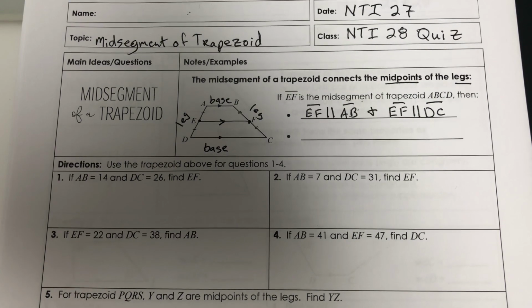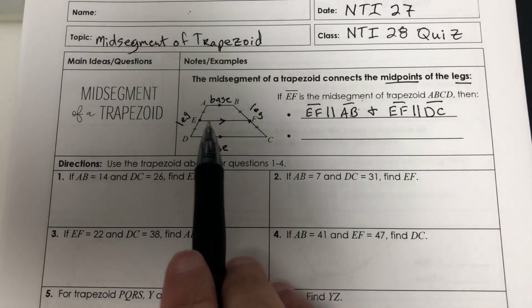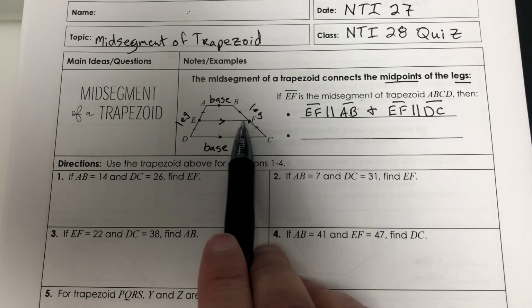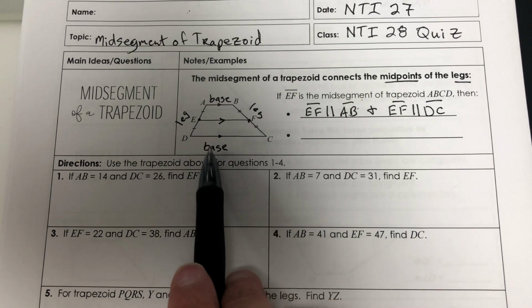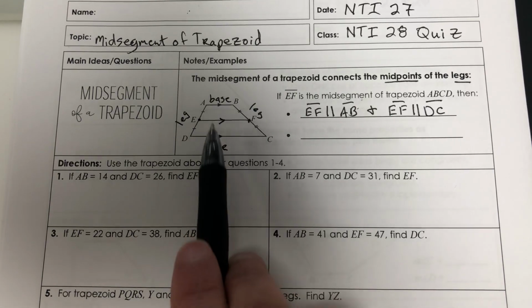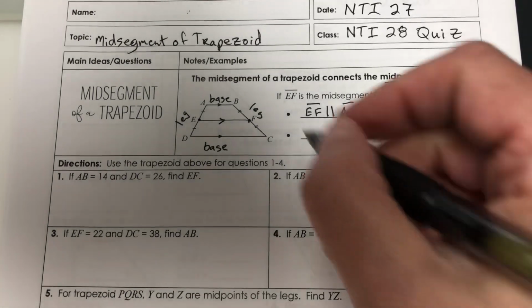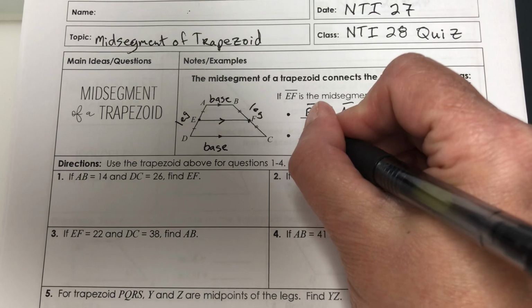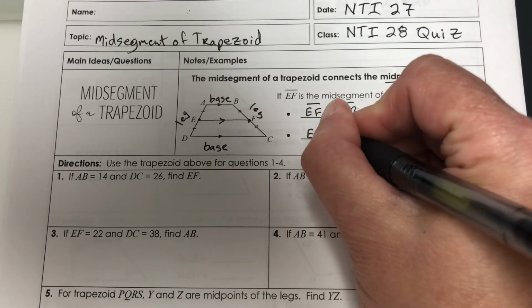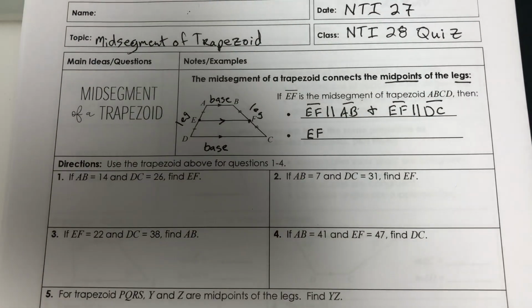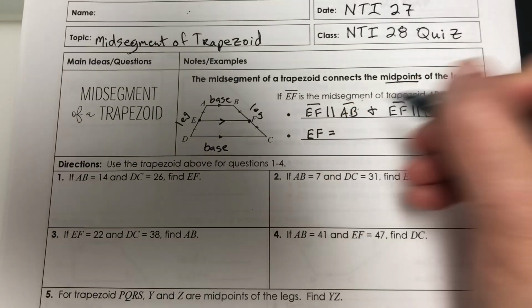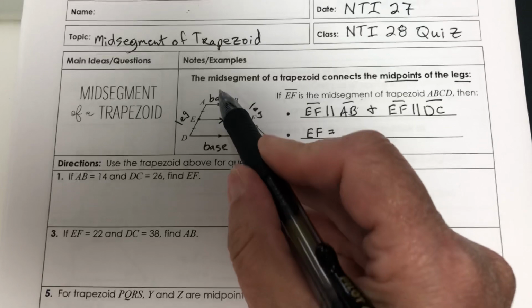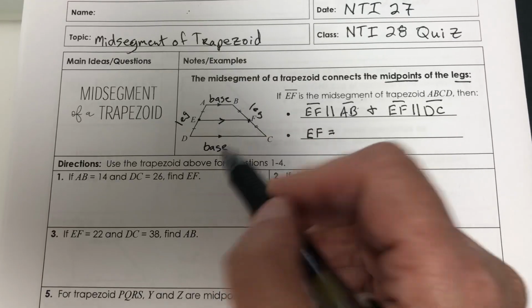The other thing that we know is about its length. It is half the length of the sum of the two bases. So the length of EF, remember we write that as just EF, nothing above it, that means the distance from E to F. EF is equal to the sum of these two lengths.